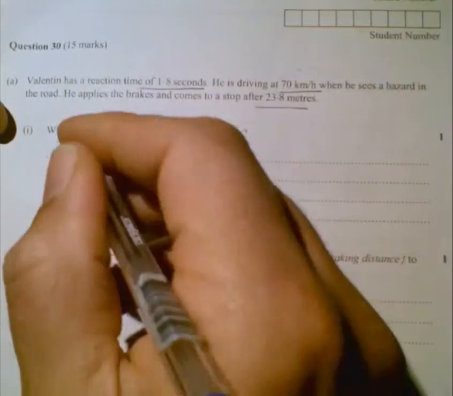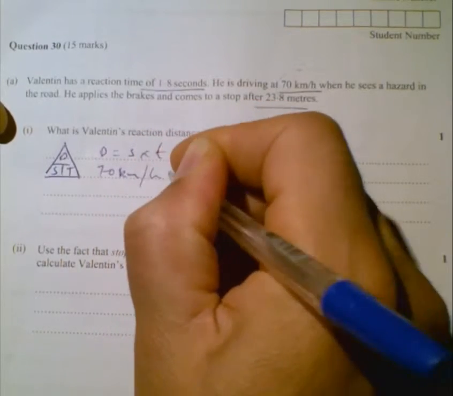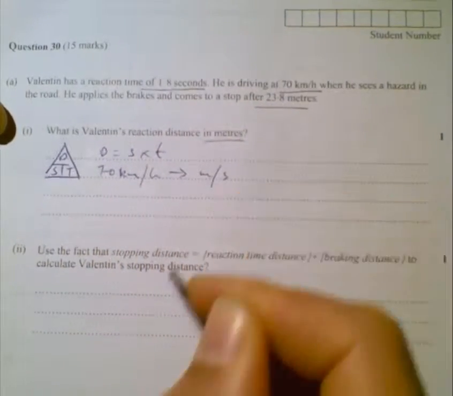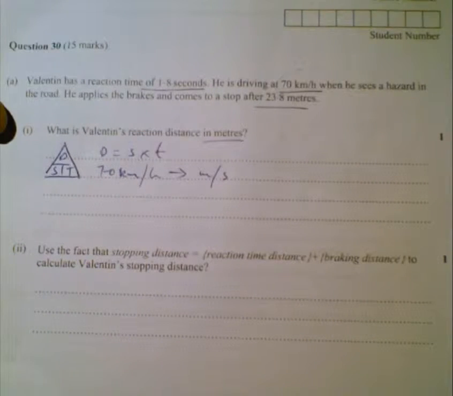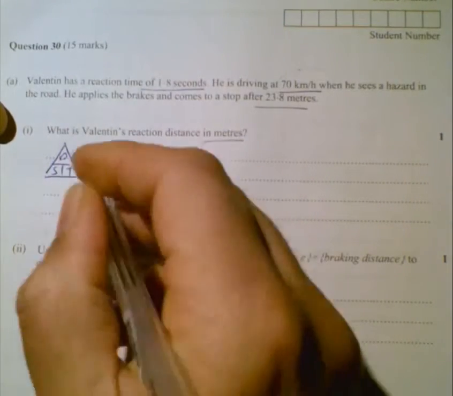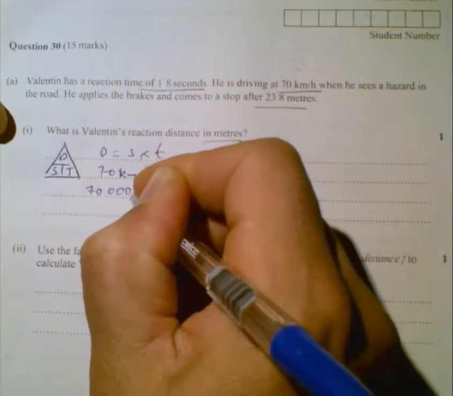Some people just throw the numbers in without taking note of the units, and that's where they go wrong. So 70 kilometers per hour, I've got to convert that into meters per second. So simple case of how many meters in a kilometer? 1,000. So therefore 70 kilometers is 70,000 meters.